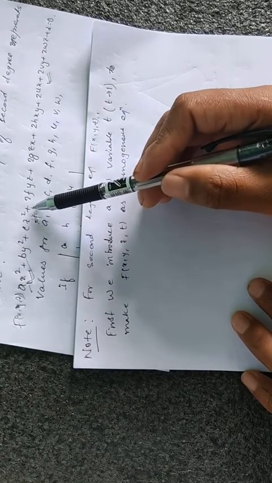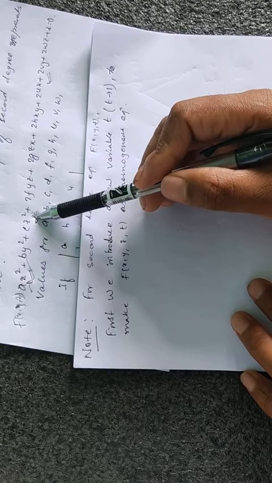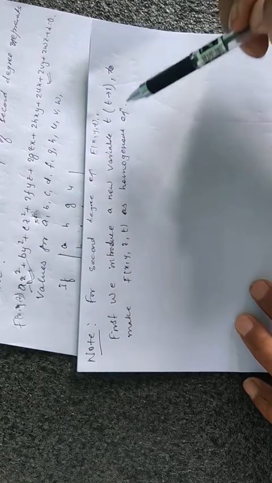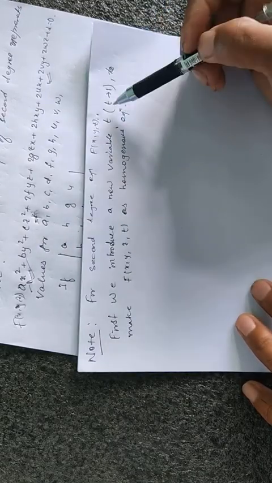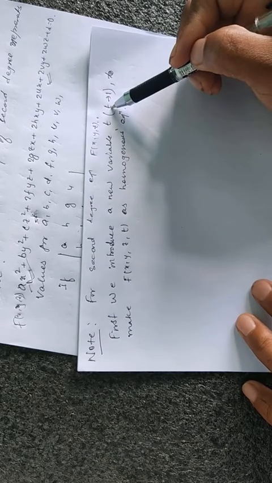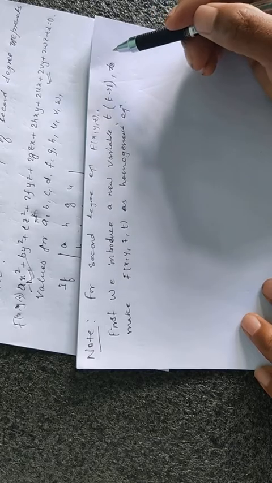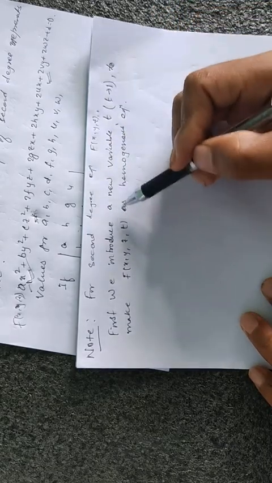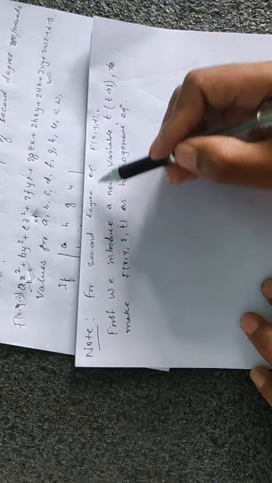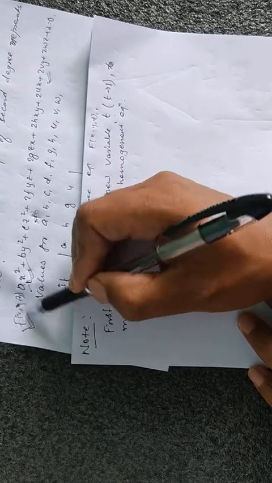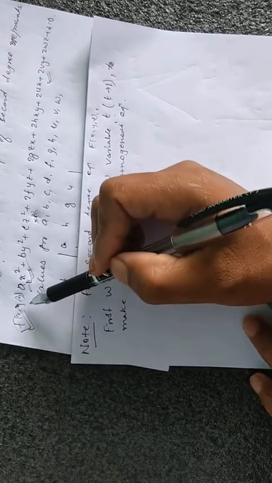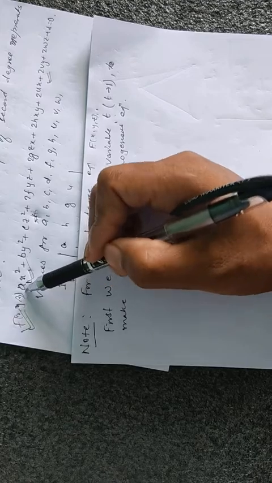So to make it a homogeneous equation, we have to introduce a new variable t such that the value of t approaches 1, it tends to 1. So we introduce this variable in this equation to make f(x, y, z, t) a homogeneous equation.